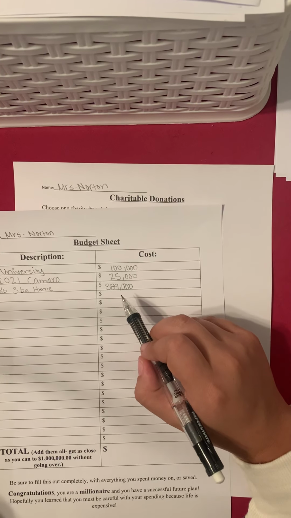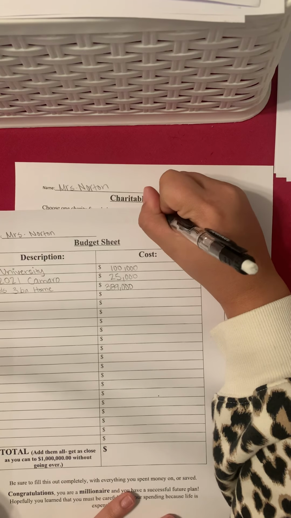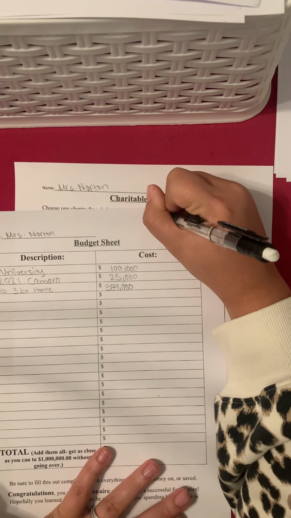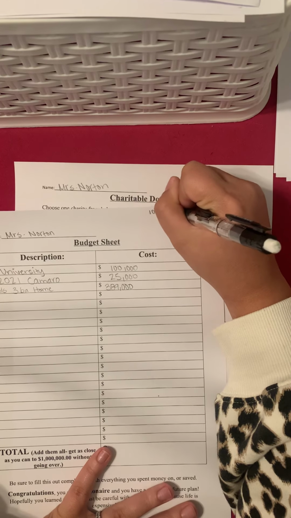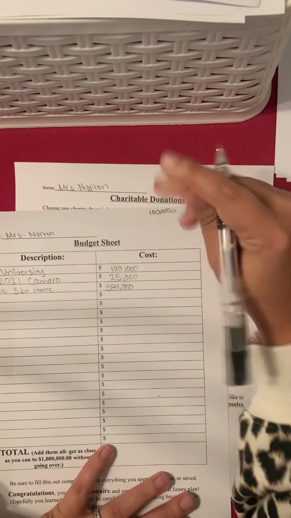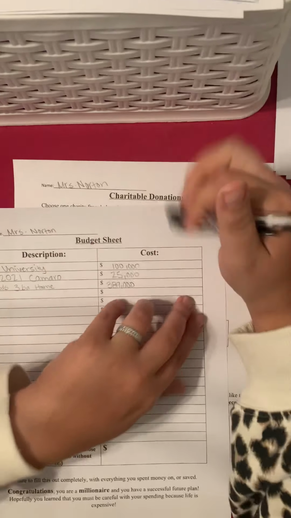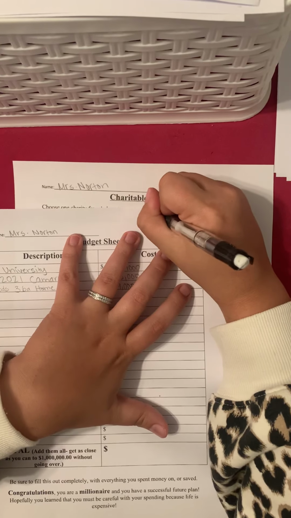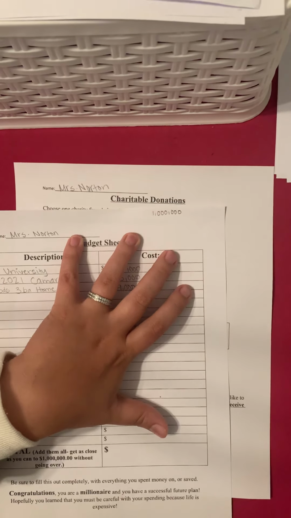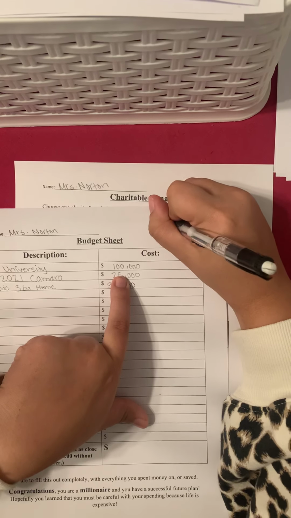So in order to do that, I need to take 1 million. I'm just going to write it up here. So I have 100, comma, 1, 2, 3. And then again, wait, I have my comma in the wrong spot. I'm writing out 100,000. I need 1 million. So I have 1, comma, 1, 2, 3, comma, 1, 2, 3. So I have 1 million and I need to subtract all the money I've spent so far.